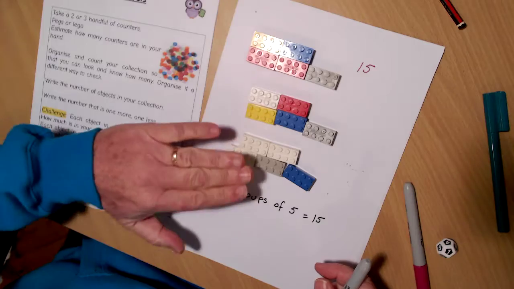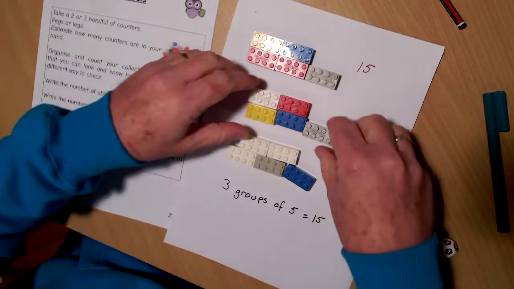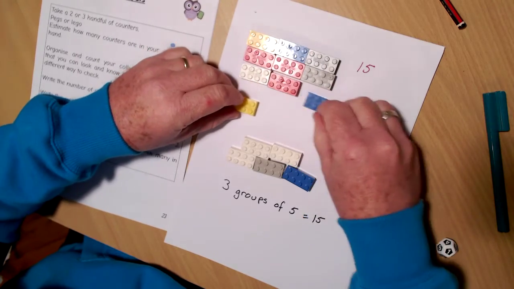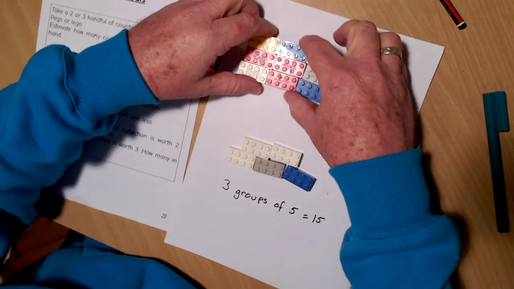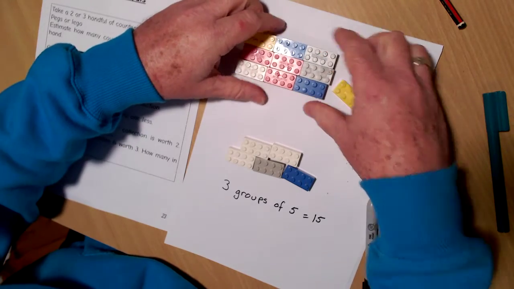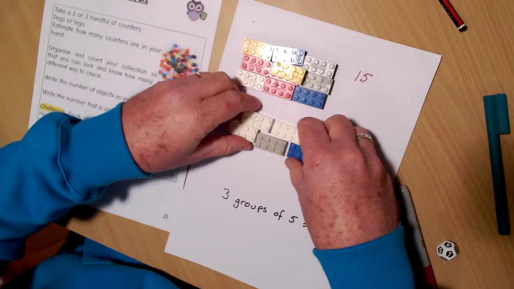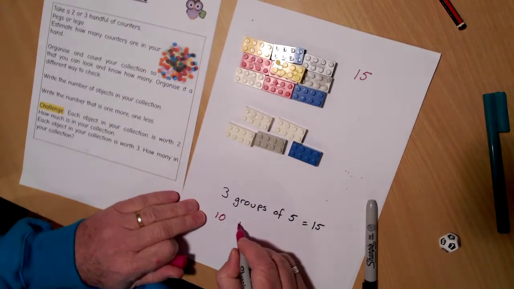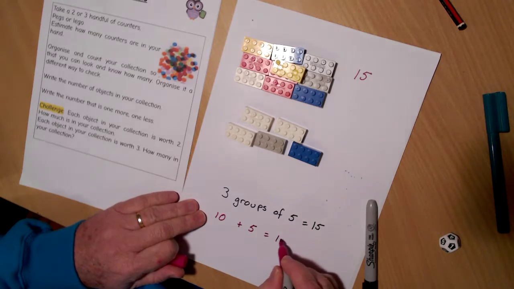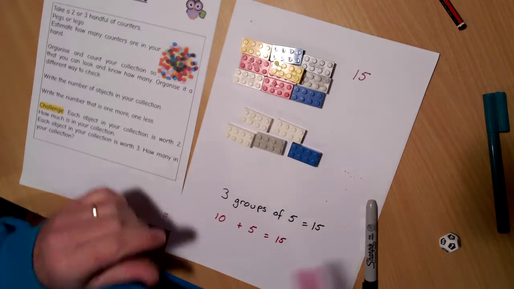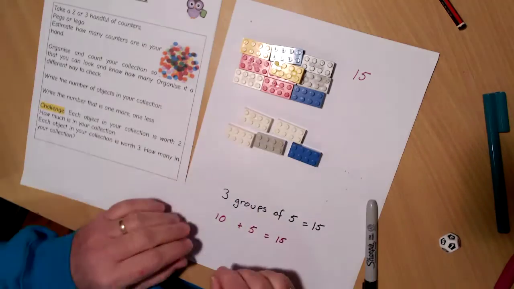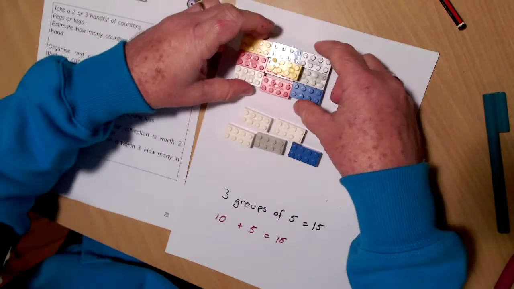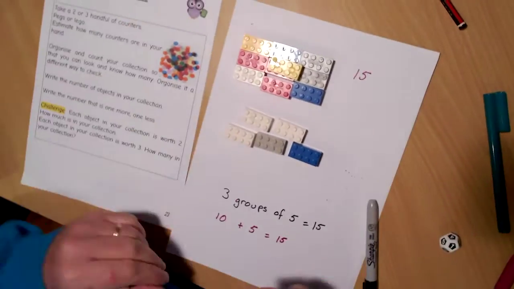5, 10, 15. I can also organise it so that I have 10 and 5. One group of 10 plus one group of 5 is equal to 15. So I have organised it in different ways. I have counted it by 2s, I've counted it by 5s, and I've got my friends of 10. 10 and 5 is 15.